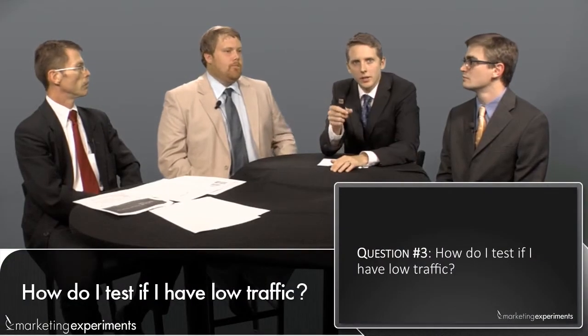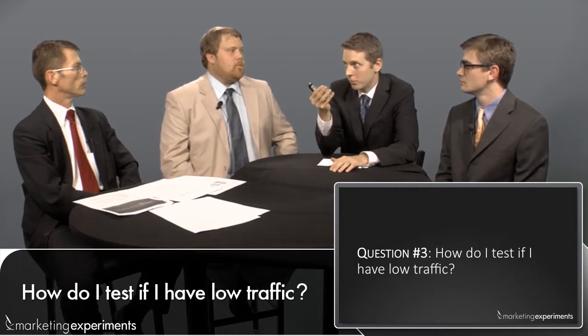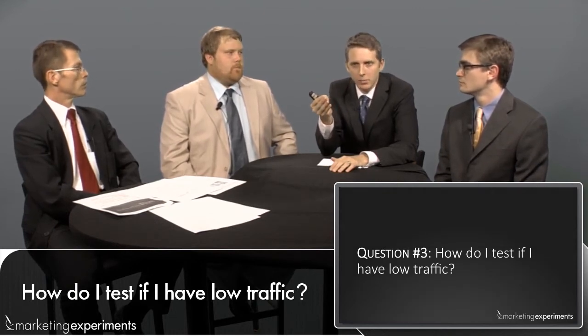And I think it comes back to this. The question is, how do you test within low traffic? You may be able to run a test where you can only get 90% statistical confidence, and that's potentially a trade-off that you have to face as a business.